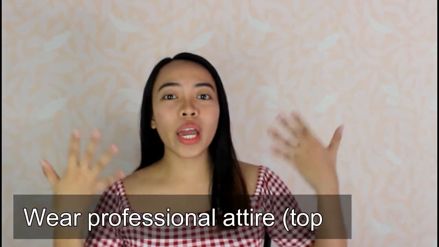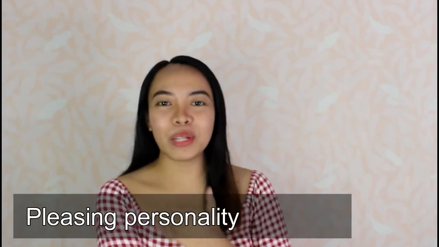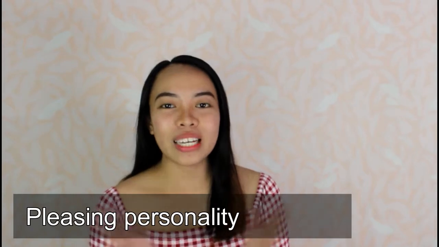The 5th requirement is to wear a business attire on the top. Sa top lang. Hindi naman mare-record yung pababa, diba? So, yung top lang. You should wear a casual attire or professional attire or business attire. Number 6, you should have a pleasing personality. Kasali na dito yung fixing yourself, like, put a little makeup naman for girls. And for boys, make sure that you fix your hair. Pleasing talaga yung personality mo. And make sure you are smiley.